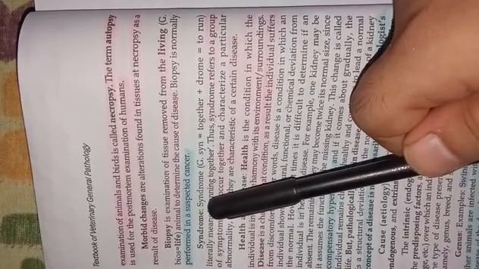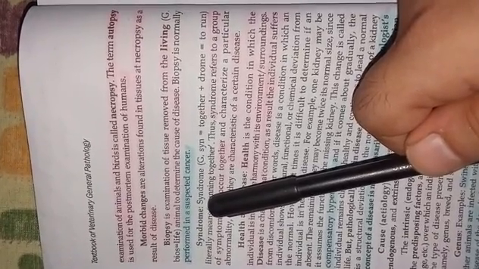Now one term is called syndrome. Syndrome, in literal meaning, is a group of symptoms that occur together and are characteristic of a certain disease. An example of a syndrome is AIDS. AIDS stands for acquired immunodeficiency syndrome. It means a group of immune system deficiency symptoms acquired during the lifetime of a human. So this is an example of a syndrome.